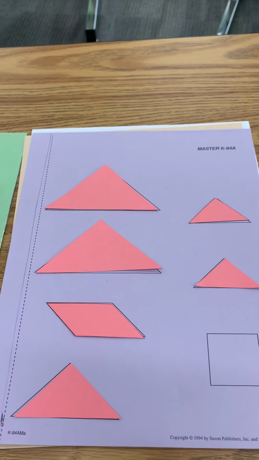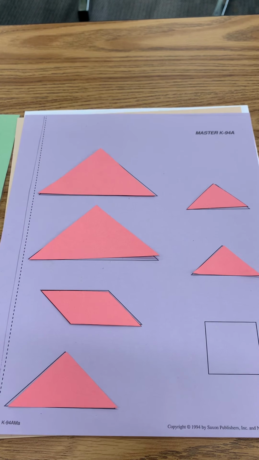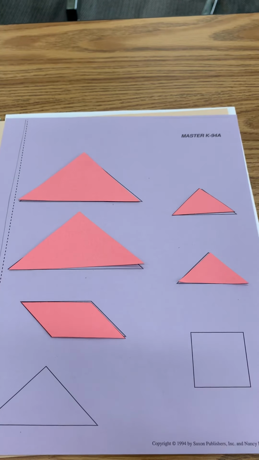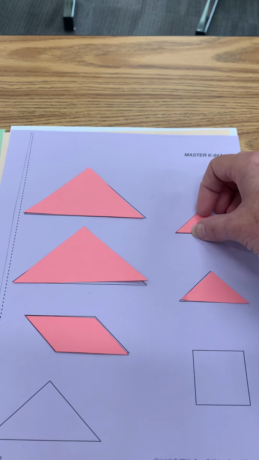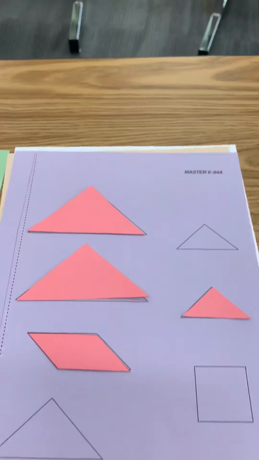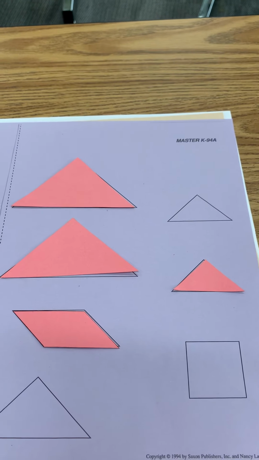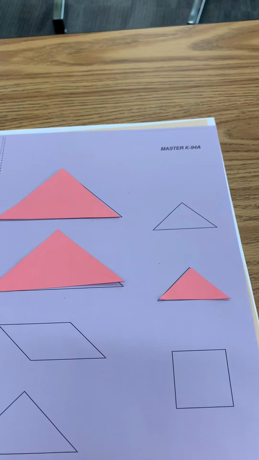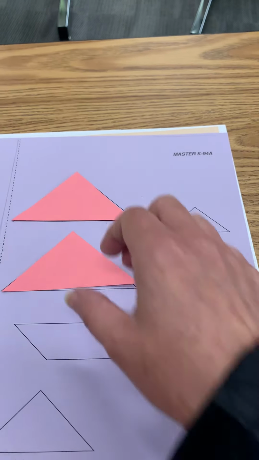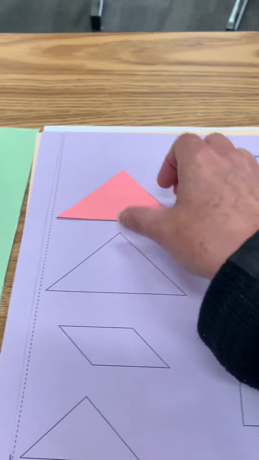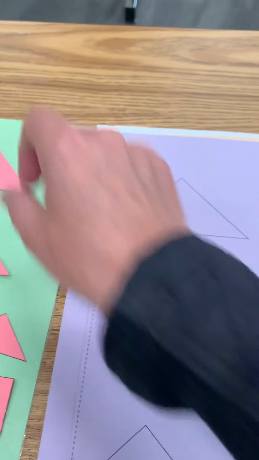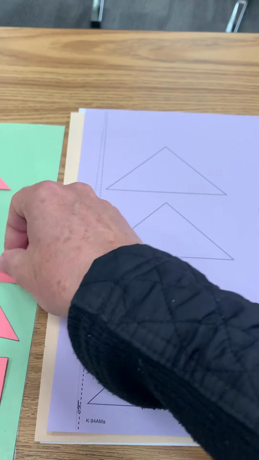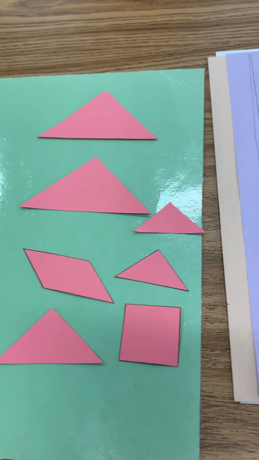Now I'd like you to take off the medium-sized triangle. And a small triangle. And how about a parallelogram? Okay, good. And the big triangle. And another big triangle. And the small one, last but not least. Okay, now they're all off.